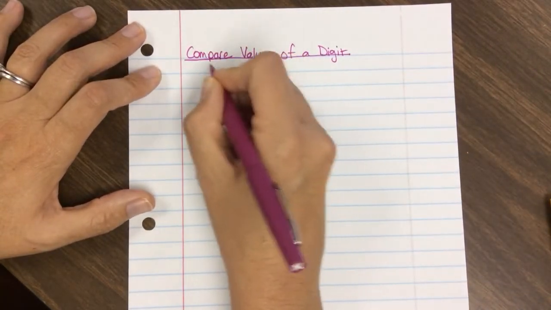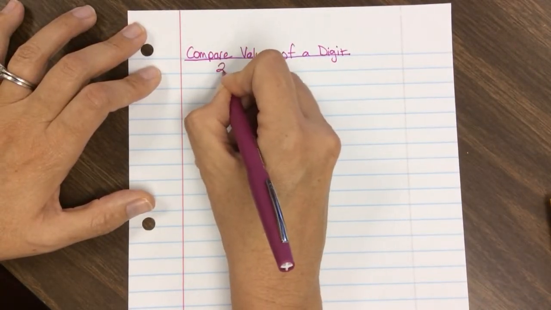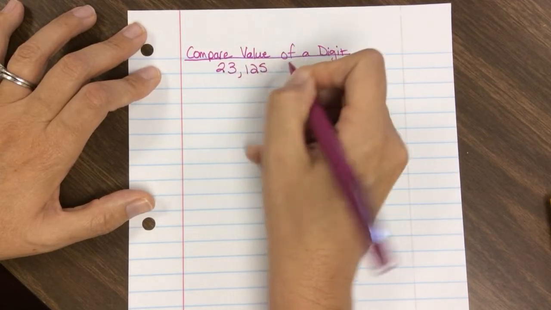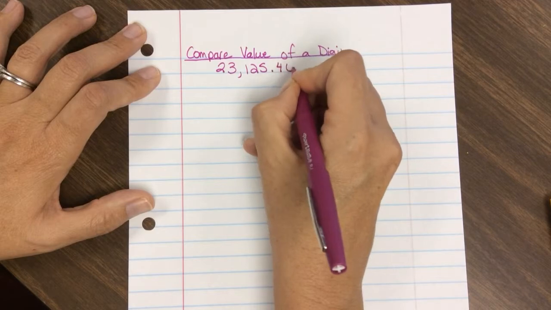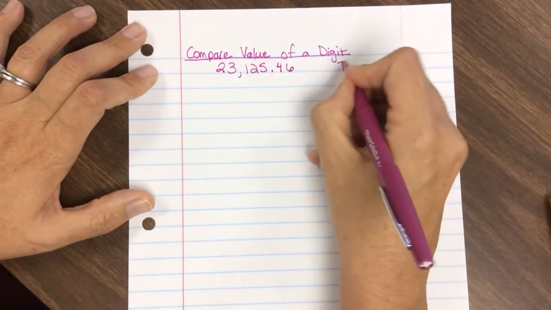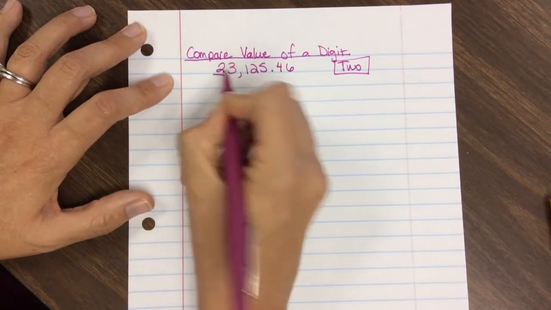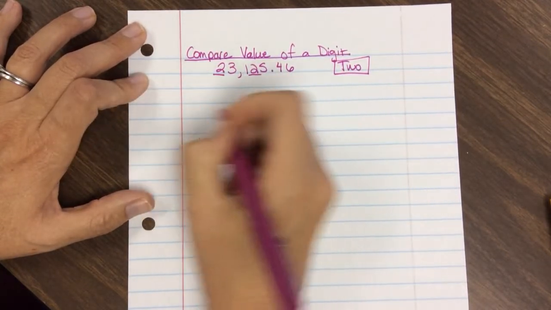So for example, on the last lesson, we might have given you the number 23,125 and 46 hundredths. And I might have said, please compare the value of the digit 2. You guys underlined your 2's.